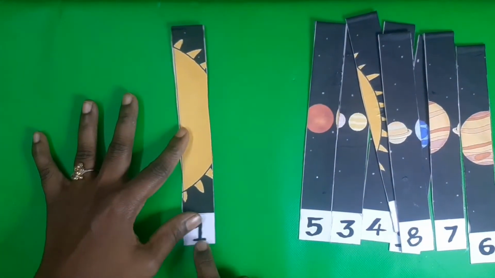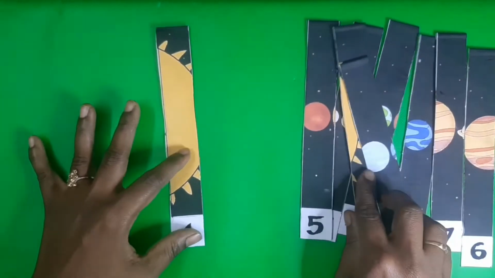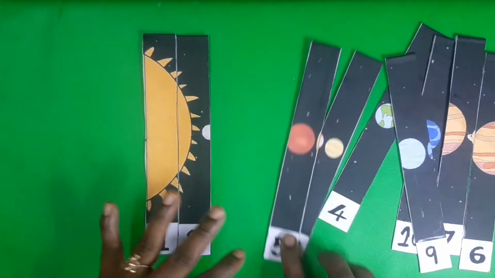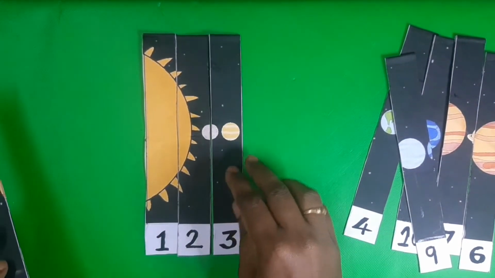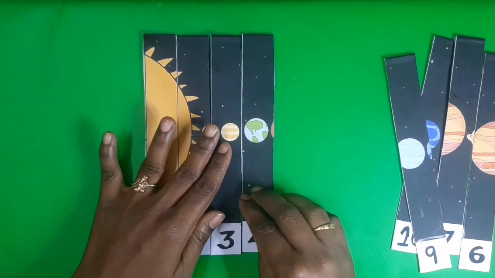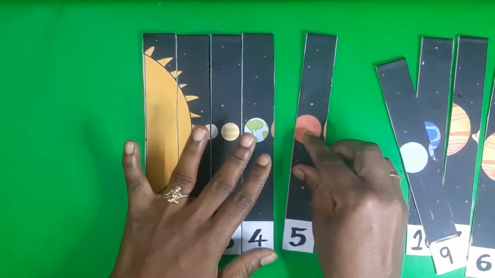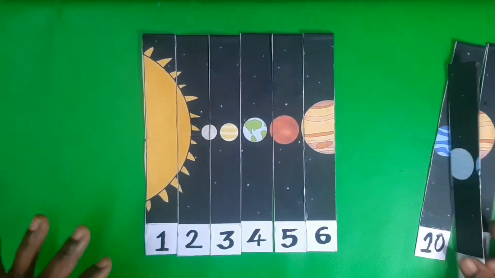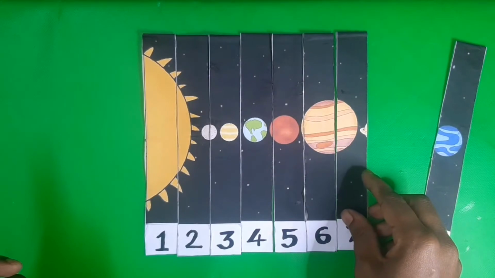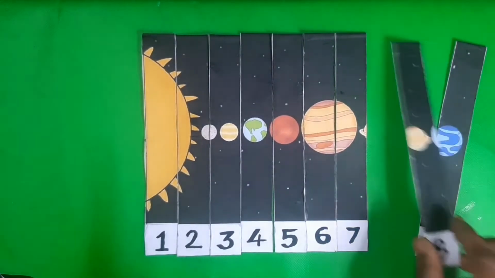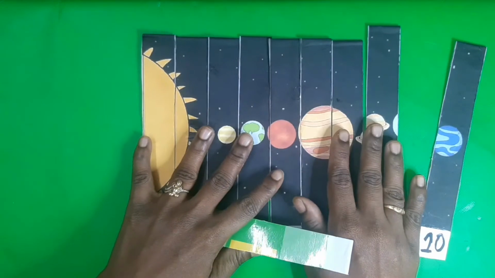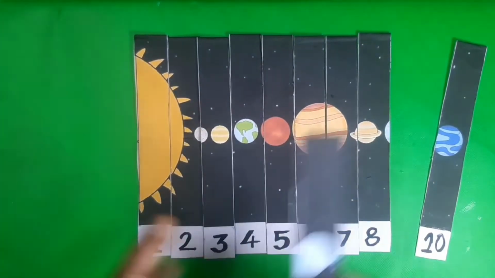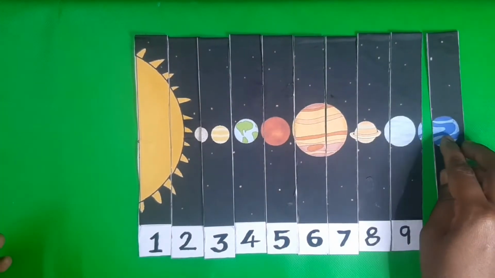First we need to keep the number 1, then 2, then 3, 4, 5, 6, 7, 8, 9 and 10.